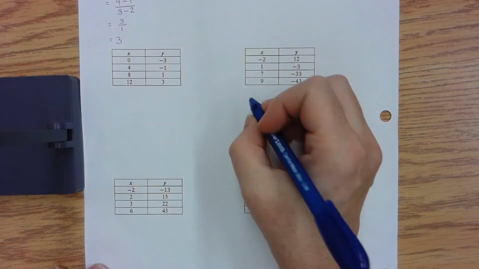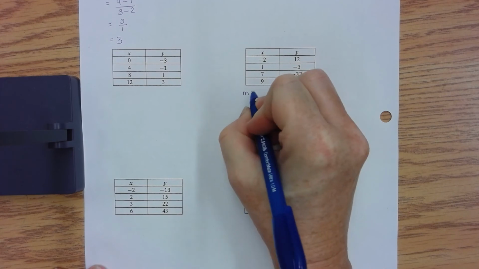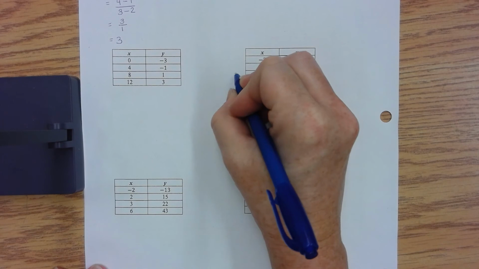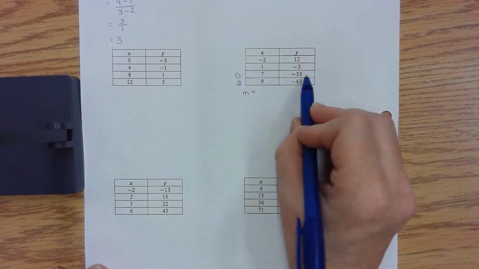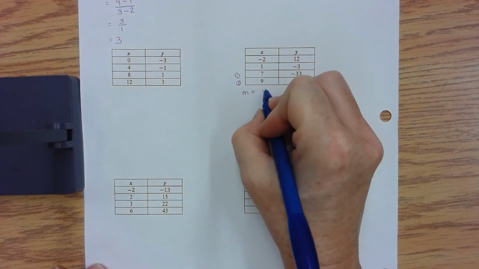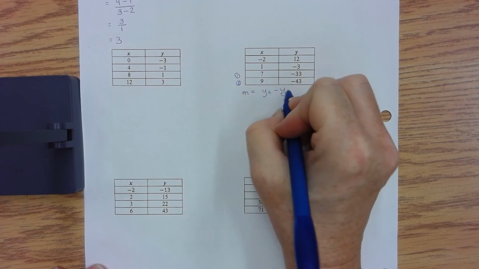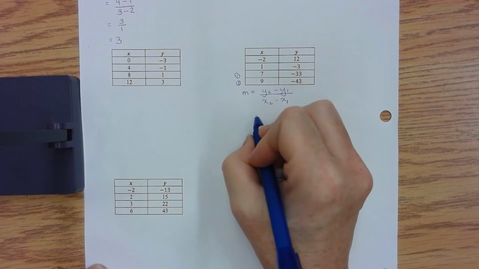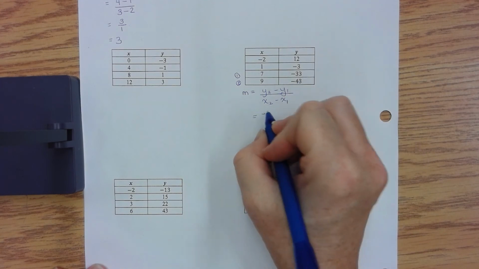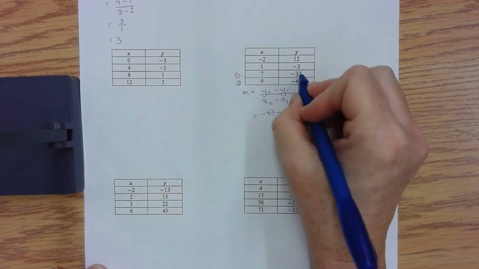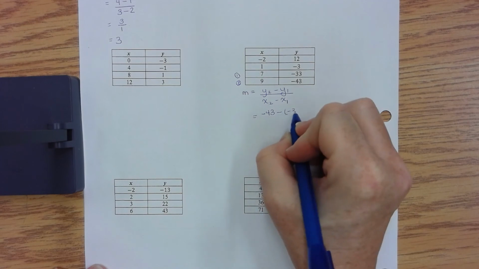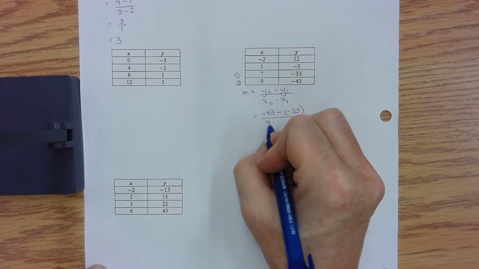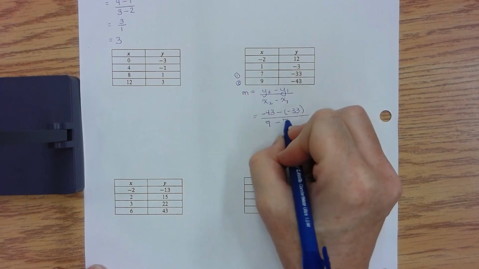So first, let's calculate our slope. Again, we can pick 2 points, and it doesn't matter which 2 we pick. So again, I'll pick these 2. This is my second one, this is my first one. So I'm going to take the second y and subtract the first y, and I'm going to take the second x and subtract the first x. So second y is negative 43, and from that, I'm going to subtract the first y, which is negative 33. That's all going to be over second x, which is 9, subtract the first x, which is 7.